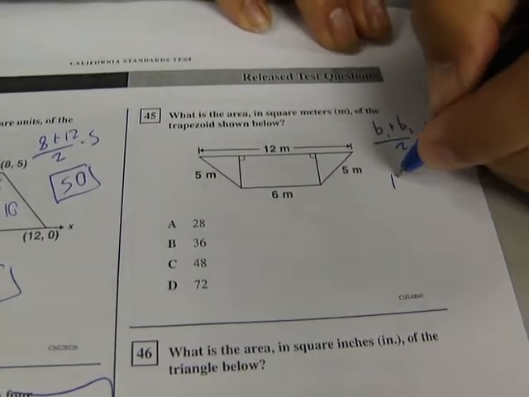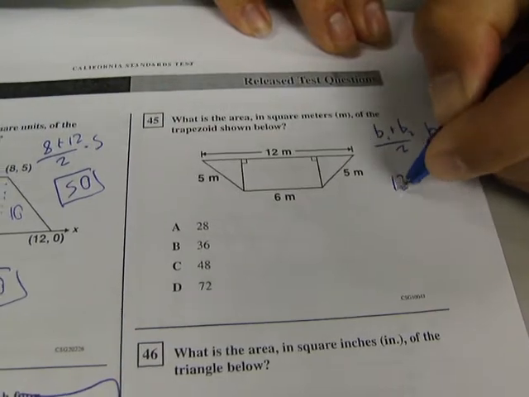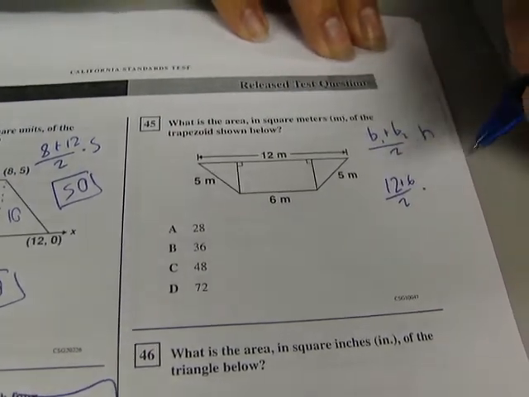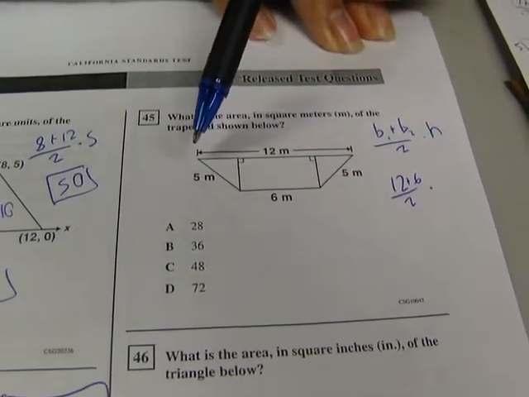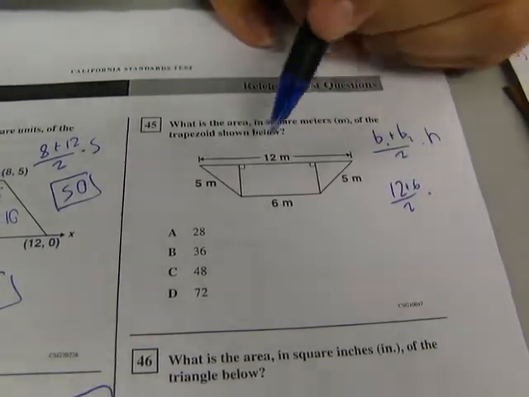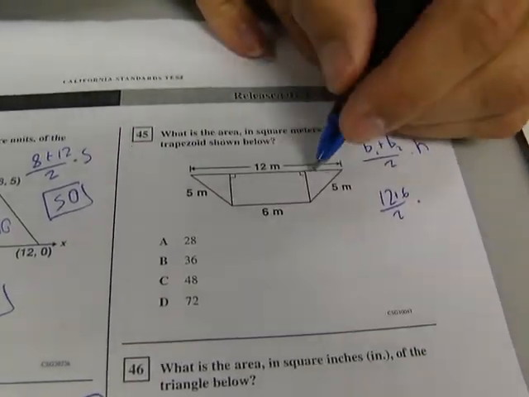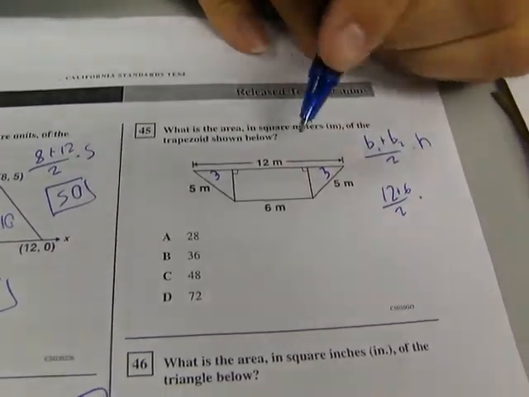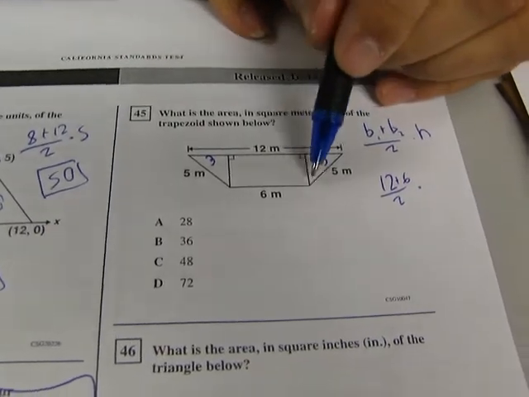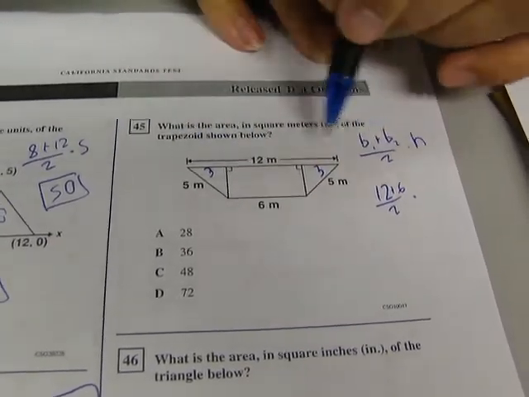Base 1 is going to be 12. Base 2 is going to be 6, divided by 2. Okay, but we've got to find the height. So this one is kind of designed to mess you up. But think about this. If this is 12 and this is 6, then this one is 6 longer. That means that this little piece is 3 and this little piece is 3. Does everybody get that? 3 plus 6 plus 3 equals 12.